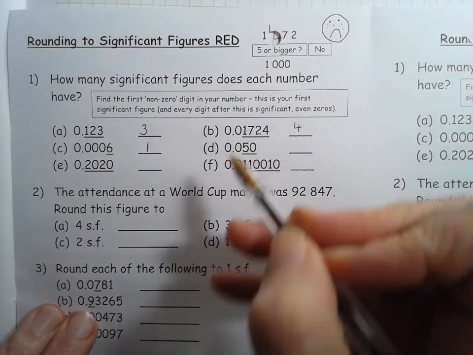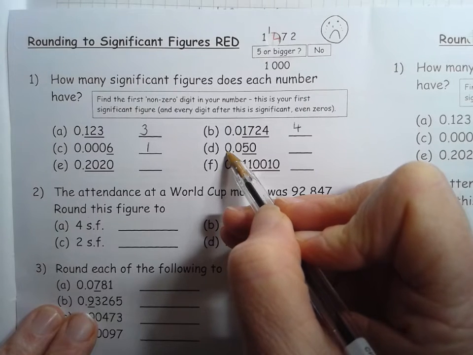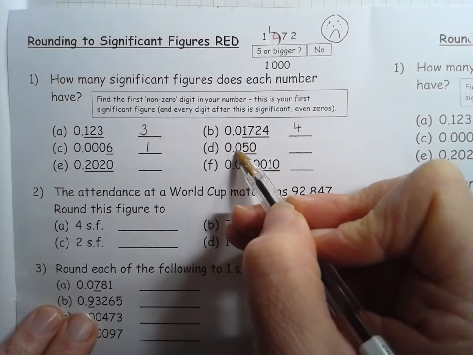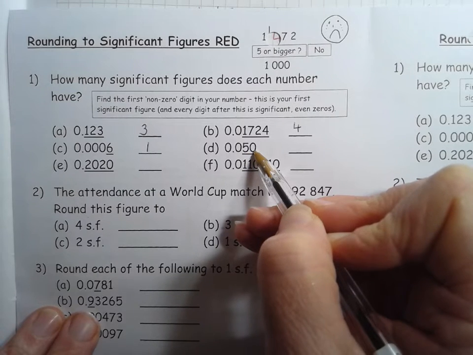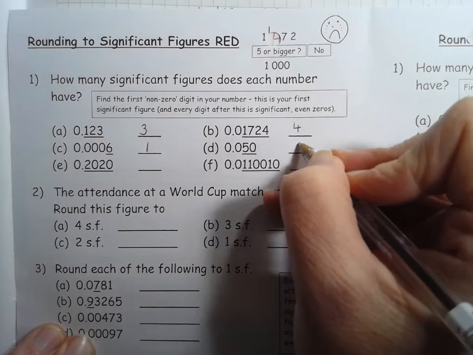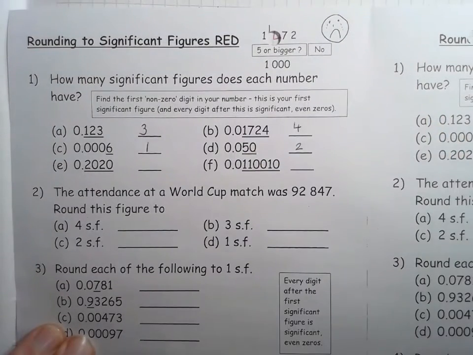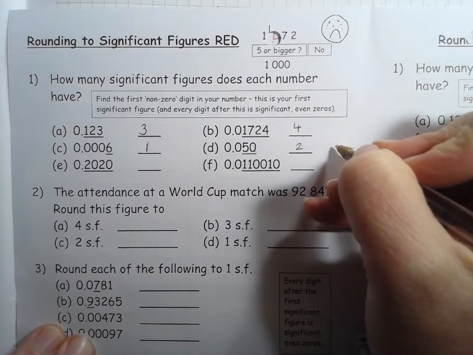Here, there's a 0, 0.0. Now, I've got 5, 0, but they seem to have chosen this as being 2 significant figures because they've counted that 0. Now I would actually probably just give that, if I was writing that answer, I'd probably put 0.05.